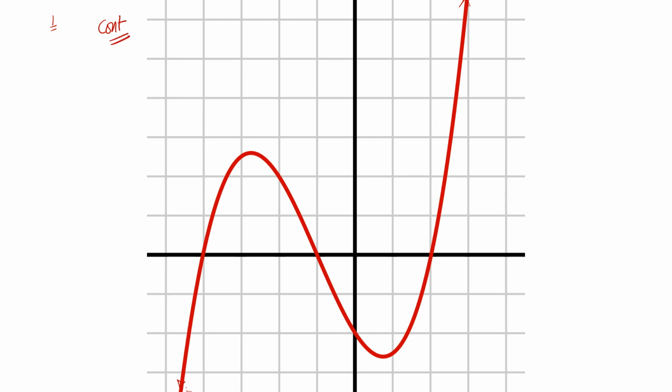Now the question comes: looking at the graph, is the function differentiable or not? Whenever you see a smooth curve, moving just like a snake, very smooth, you can conclude that yes, they are differentiable functions.